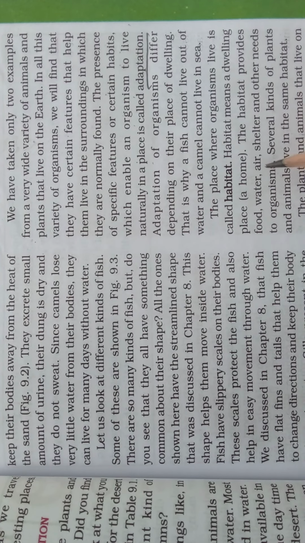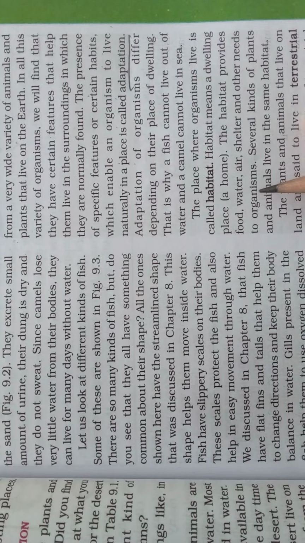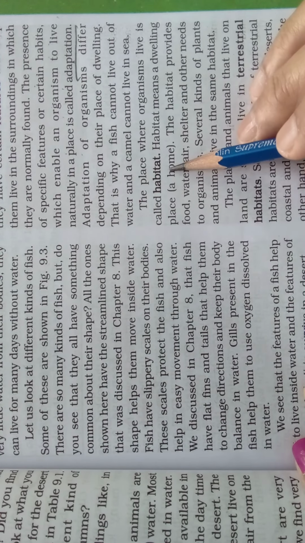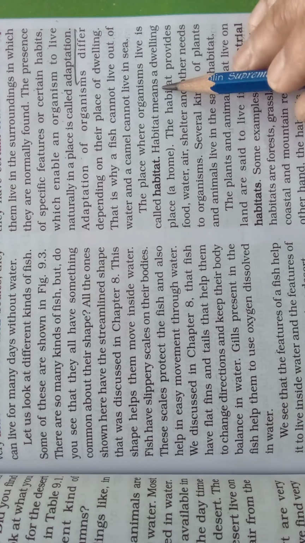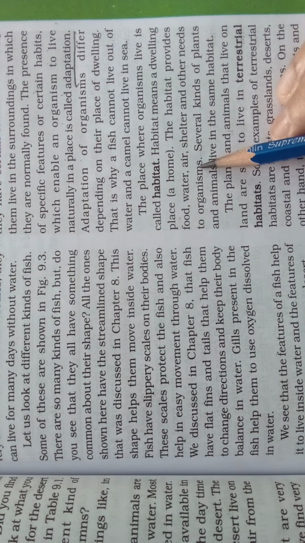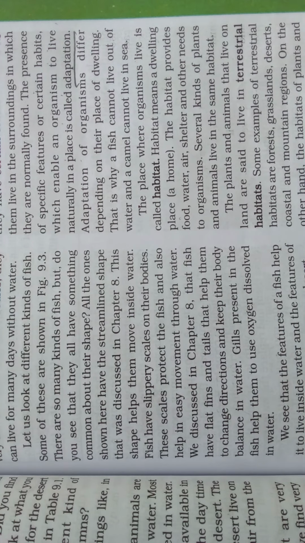Okay, children. So, now you know about adaptation, no? Come, we will see about the habitat. The place where organisms live is called its habitat. Habitat means a dwelling place, that means a home. That is the home of that animal. Even if you take an elephant, what is its habitat? Forest, because it lives in the forest.